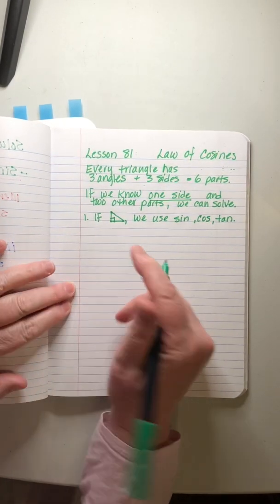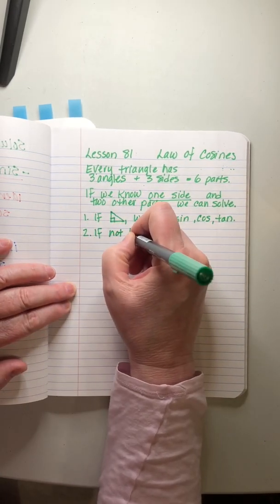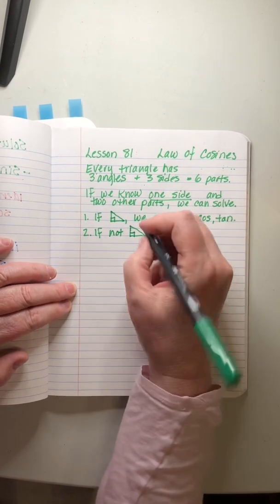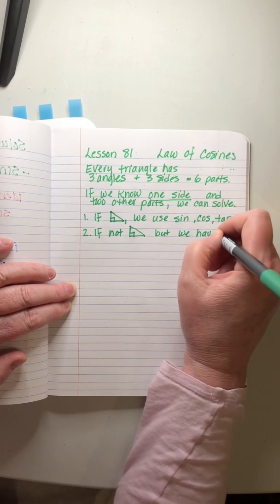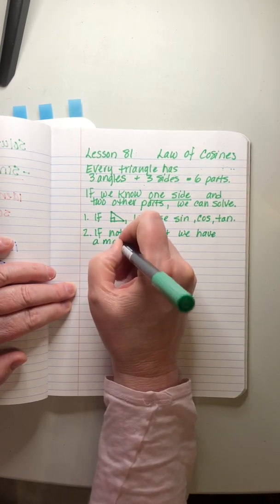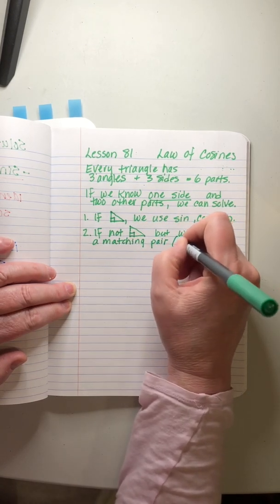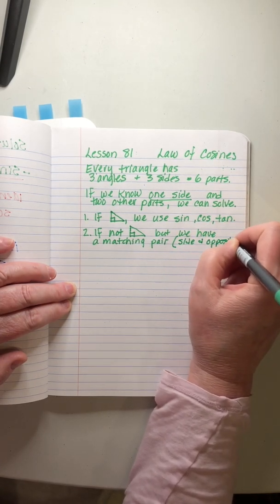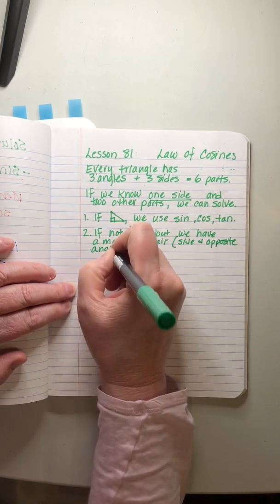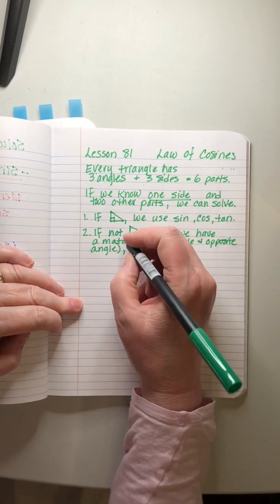Two, if not a right triangle, but we have a matching pair, and by that I mean a side and an opposite angle, right? So if we have a side and the opposite angle, we use the law of sines.